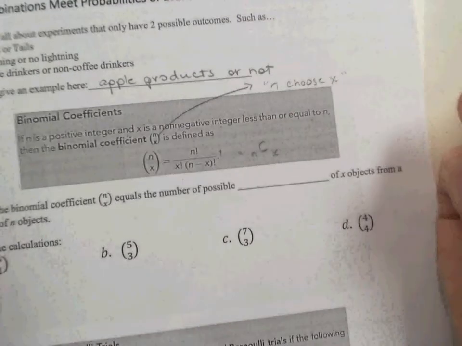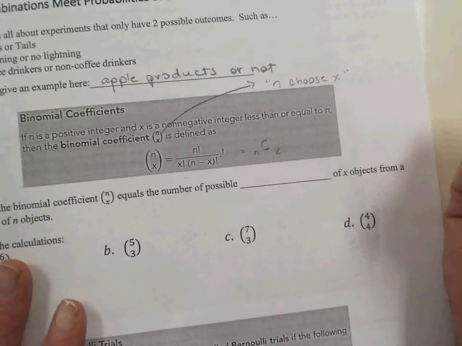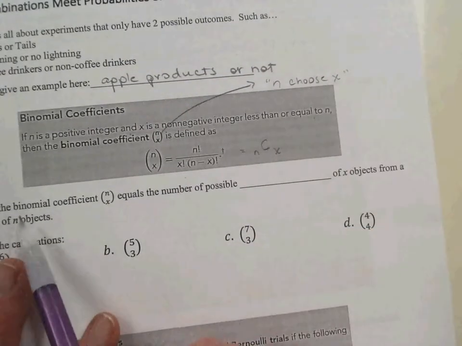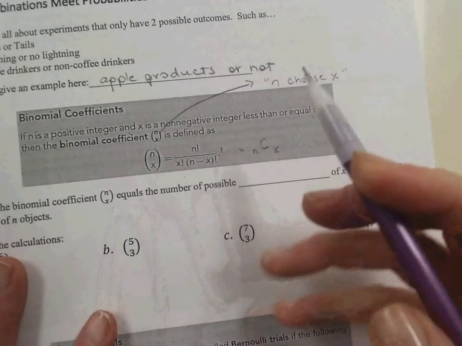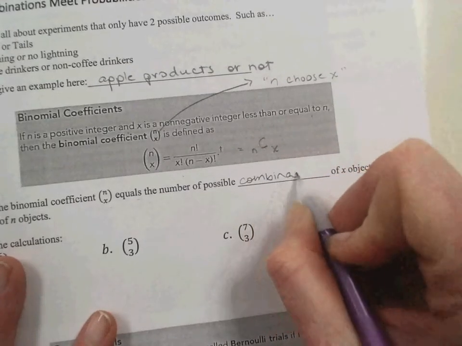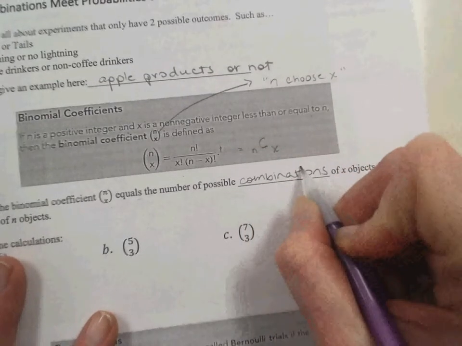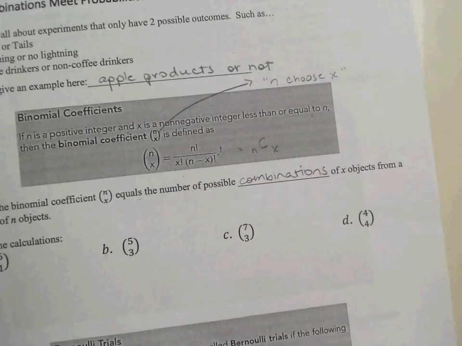This is the same exact formula. Remember, order doesn't matter with combinations. And the note says the binomial coefficient n choose x equals the number of possible combinations of x objects from a collection of n objects.